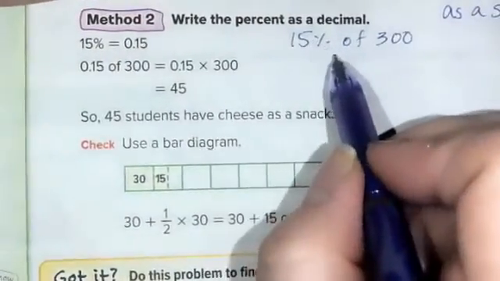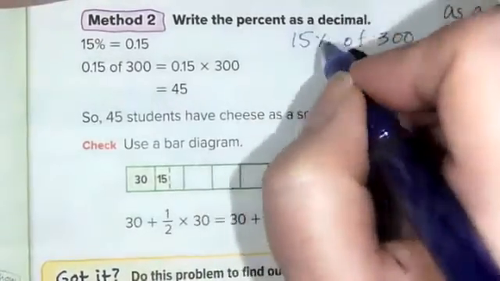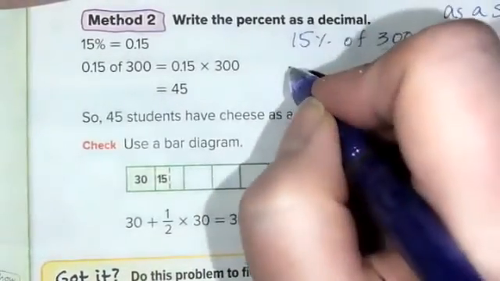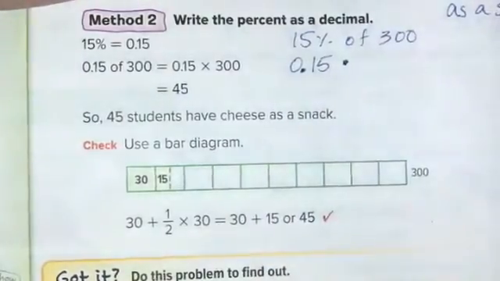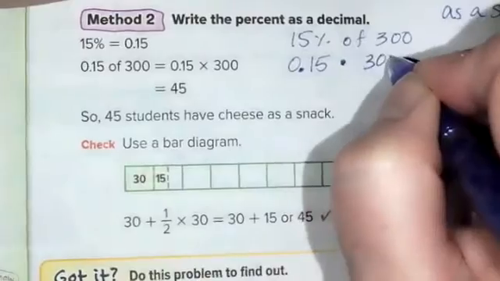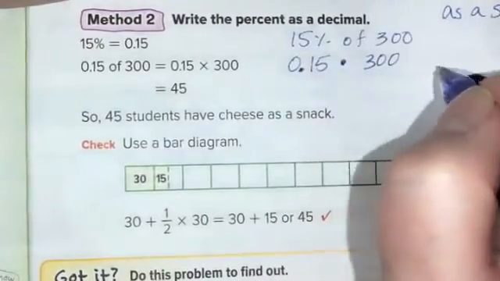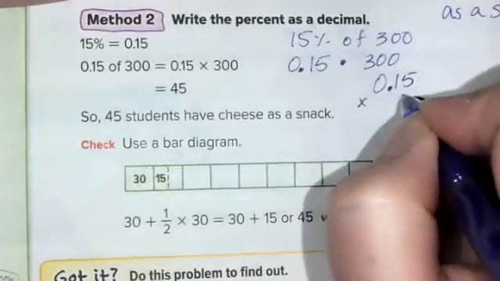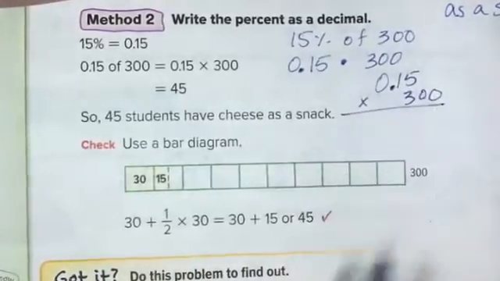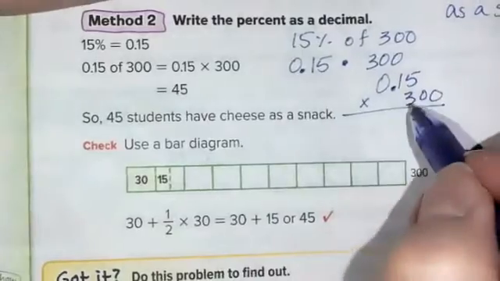15% written as a decimal: we drop the percent sign and move our decimal 2 places to the left. So it's 0.15, of means multiply, and then times 300. So 0.15 times 300. We multiply by 3.